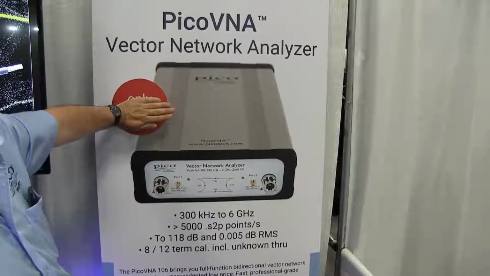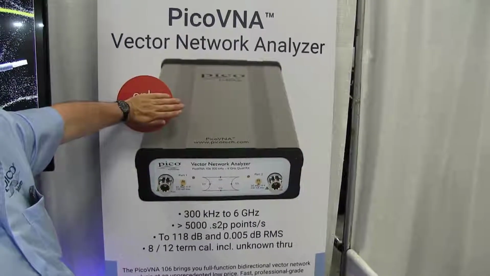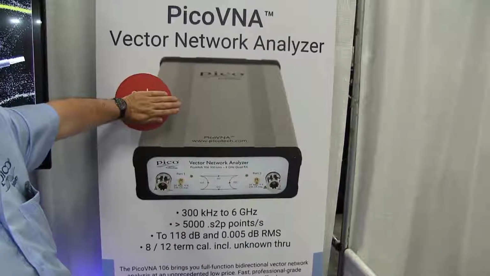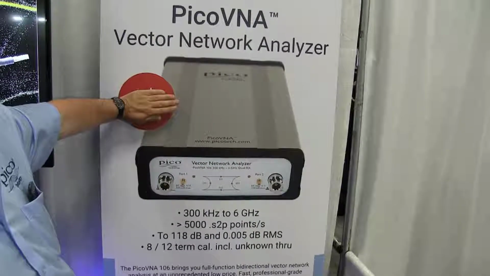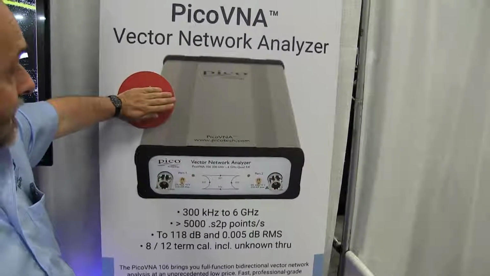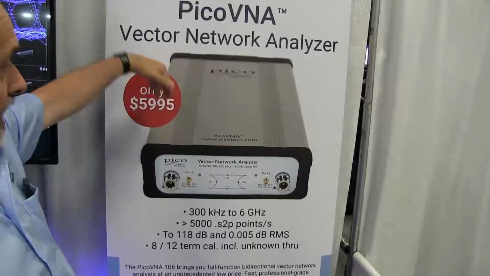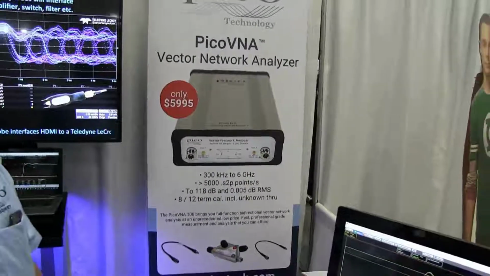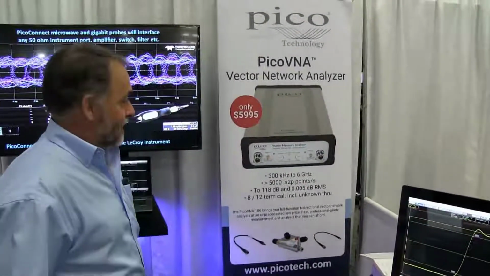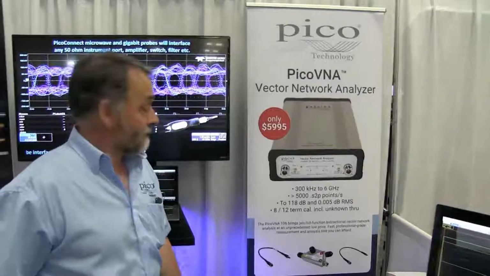All of these specifications are highly competitive amongst all of the other vector network analyzers available on the market today in this frequency range, and yet the price is just a tad under $6,000 US. Quite an impressive price performance point.